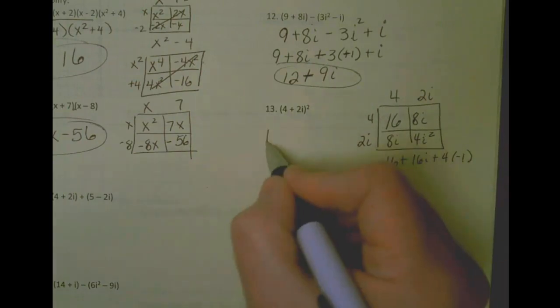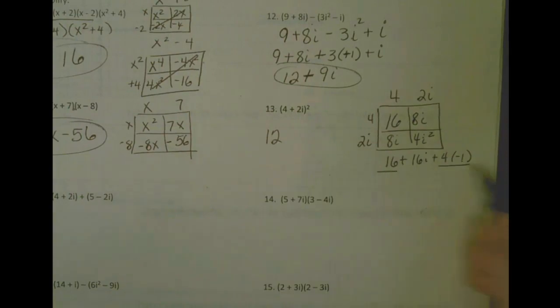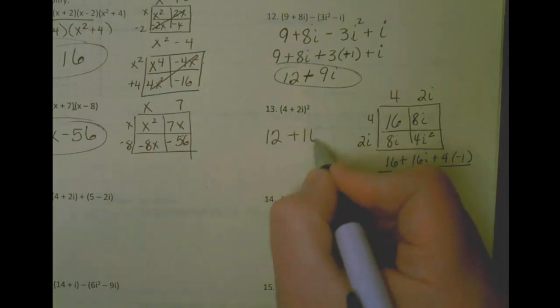Combine like terms, that will give you 12 plus 16i.